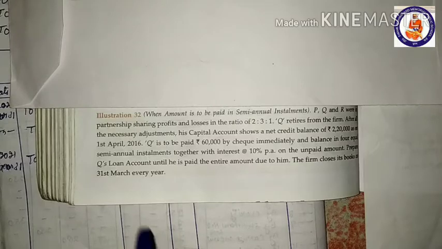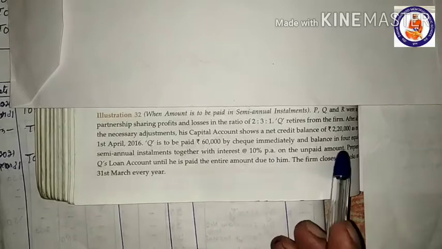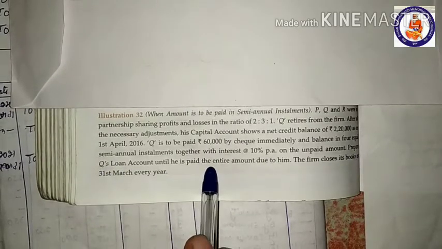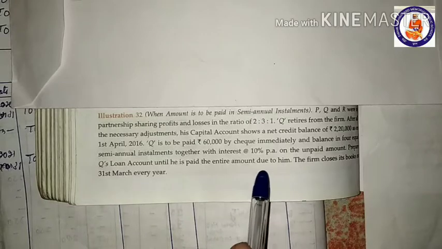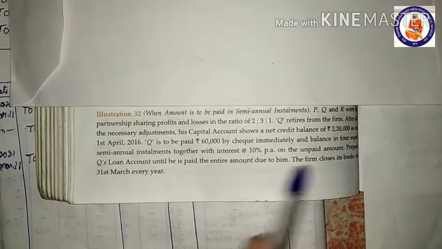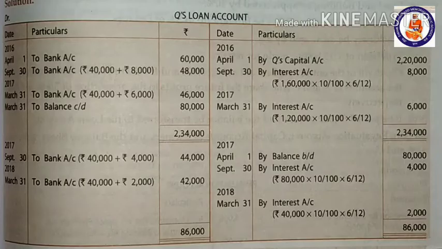The interest is 10% per annum on the unpaid amount. Prepare Q's loan account until he is paid the entire amount due to him. The firm closes its books on 31st March every year. Now we'll take this question solved.